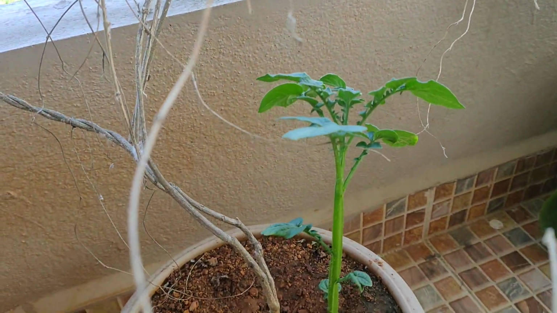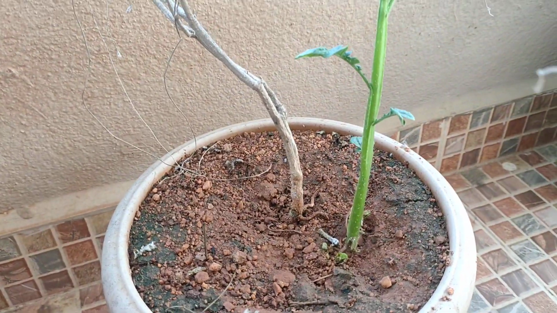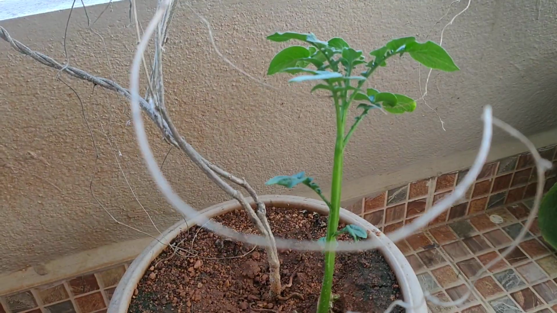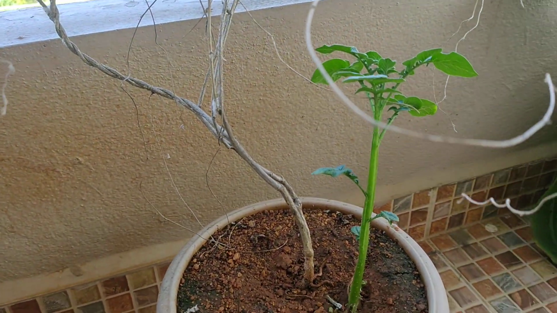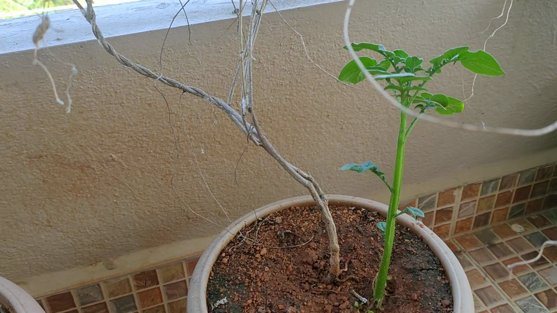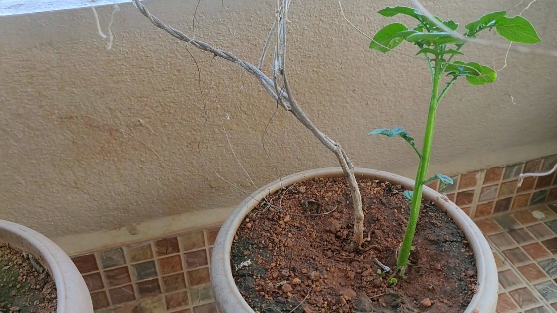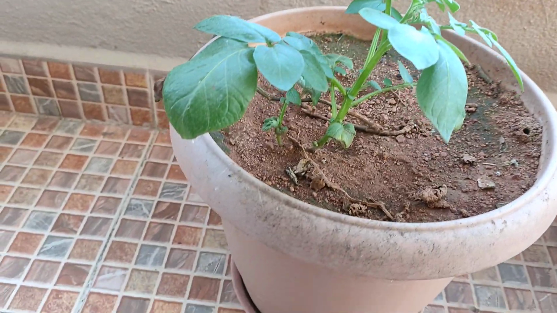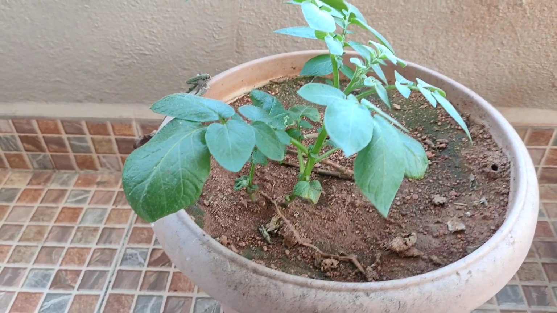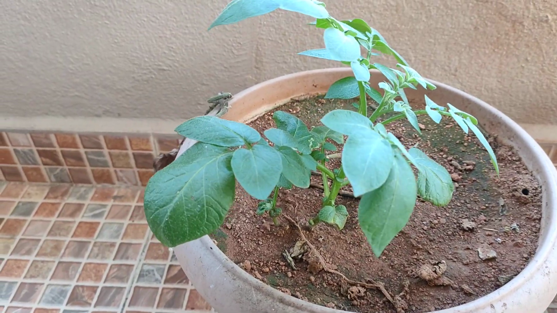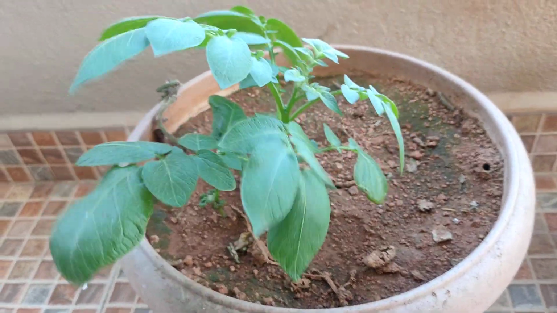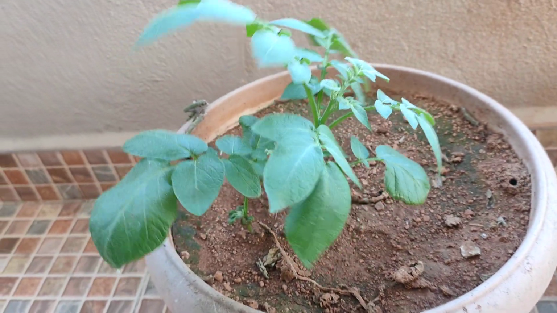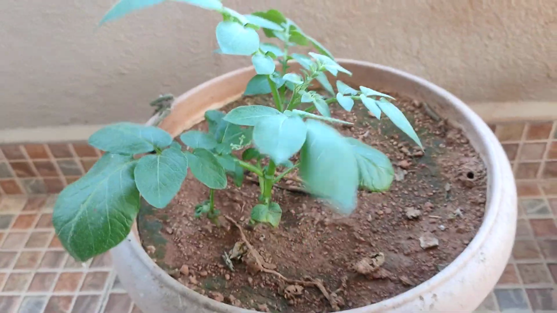Leaves are also not formed properly. See, this is growing very difficult because both plants compete with each other for growth and development. But this plant is growing individually in this pot, so it is getting sufficient water, soil, space and sunlight, so it is also growing well.